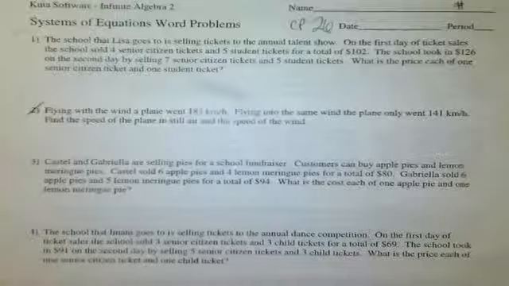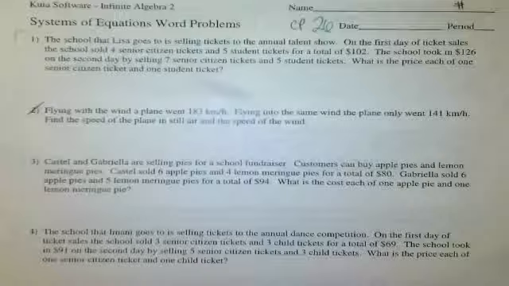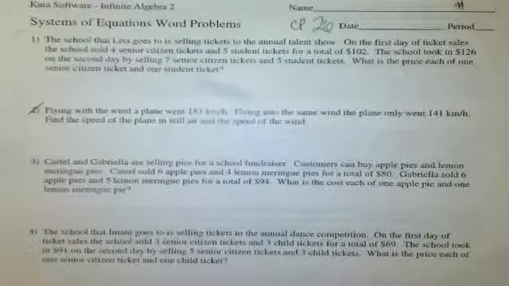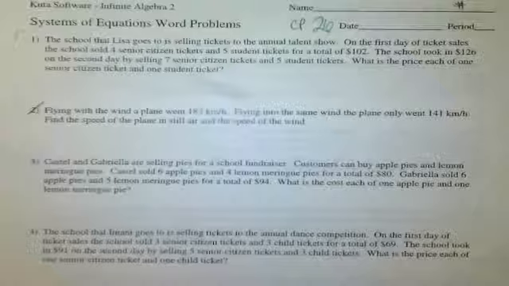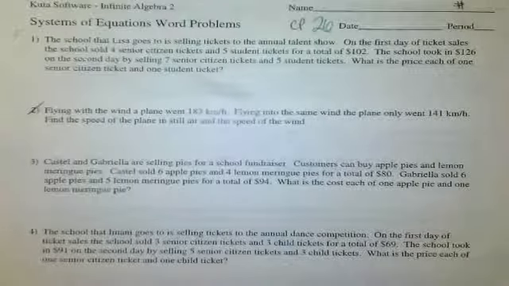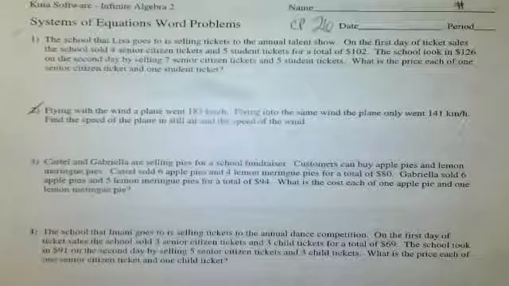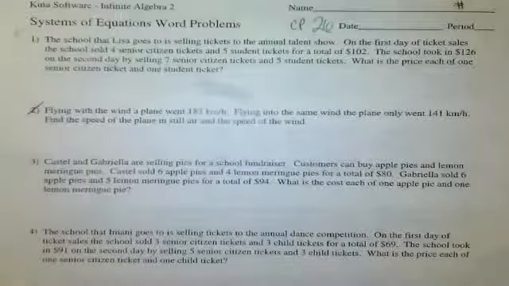Ryan, this is CP number 26. Let's read this one together. These are slightly different, but again, really formulaic. You'll see it pretty quickly here. The school that Lisa goes to is selling tickets to the annual talent show. On the first day of ticket sales, the school sold 4 senior citizen tickets and 5 student tickets for a total of $102. Does 4 plus 5 equal 102? No, it does not. 4 plus 5 is 9. All right, so don't do that.